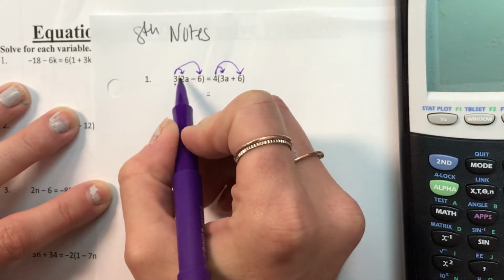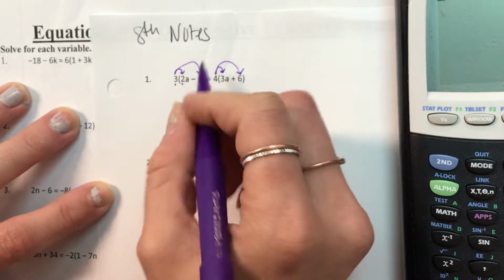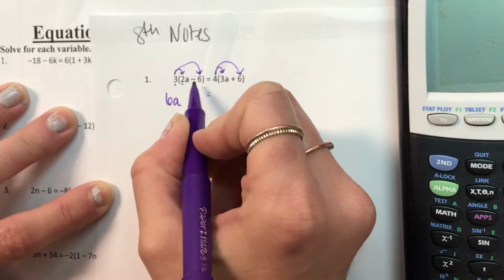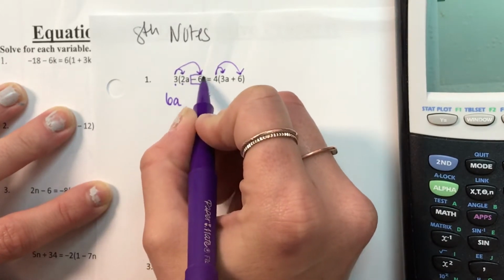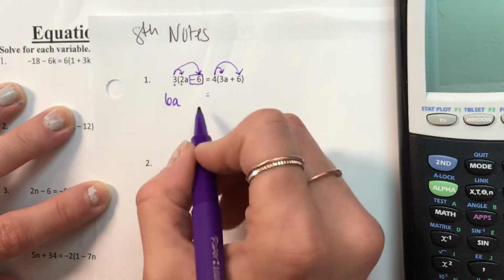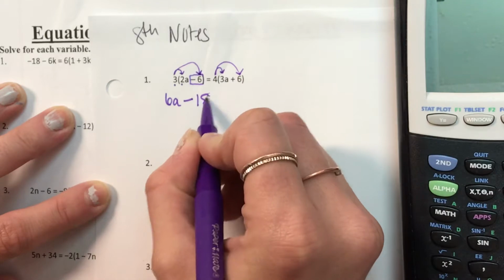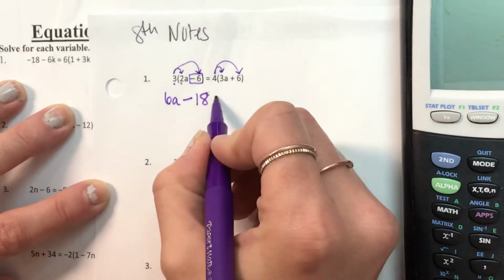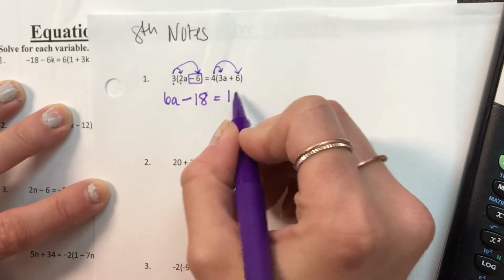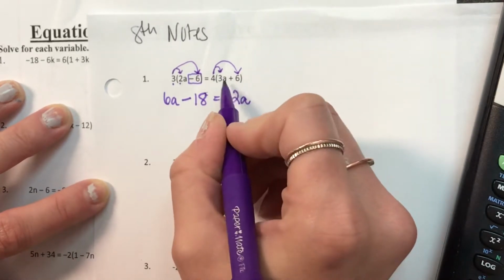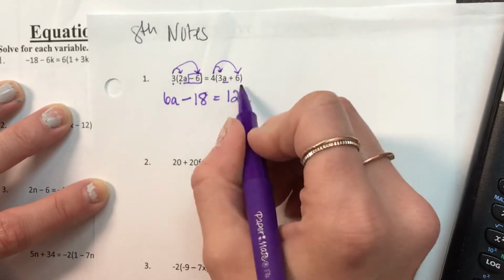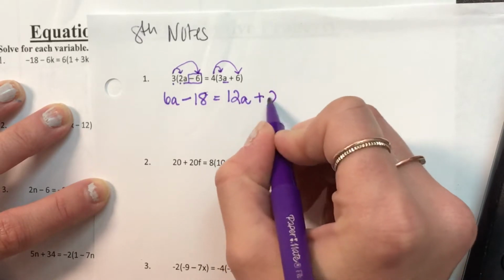So when we do this first one, we would say 3 times 2a, which would be 6a, and then 3 times negative 6. A lot of people have messed up on that. It's 3 times negative 6, so that's going to be negative 18, so we put minus 18. And then on the other side, 4 times 3a is 12a. That's another important thing. You want to make sure that you keep your variables. And then 4 times 6 would be a positive 24.